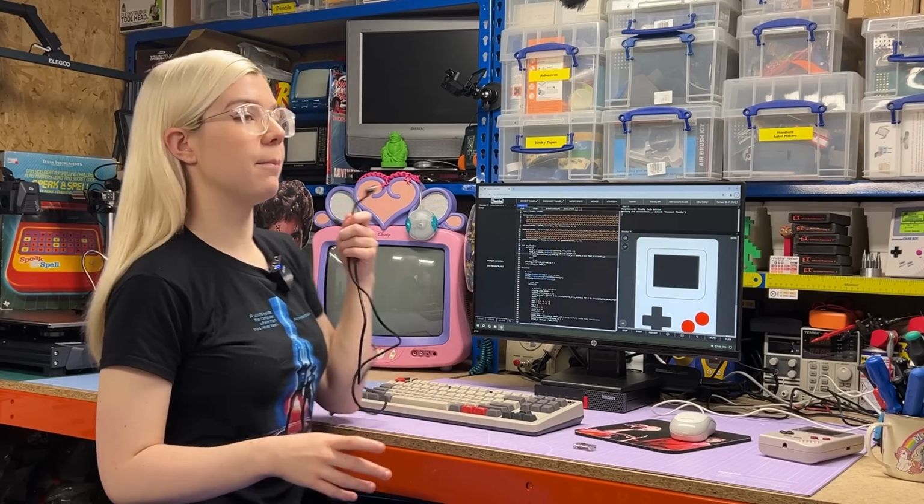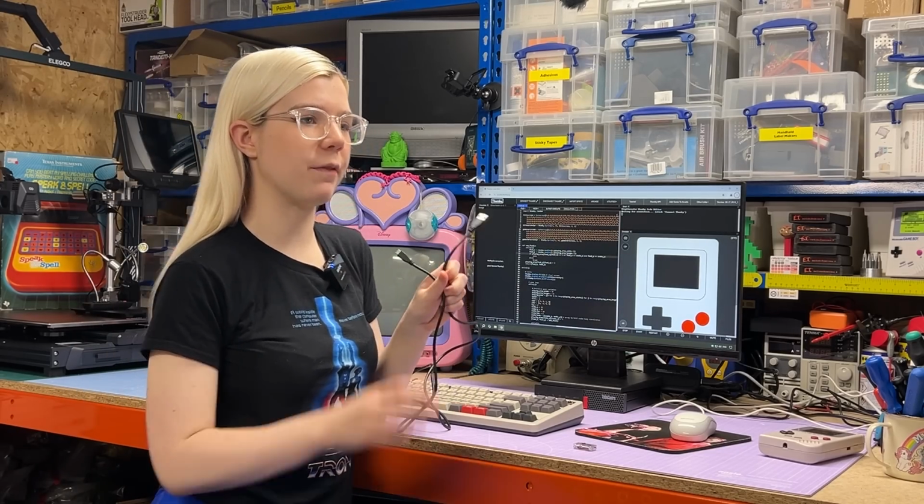Now that I've named my game and set the path, I just need to connect the Thumby so that it can receive the file. And to do that, I can use a micro USB cable like the one I've found here.